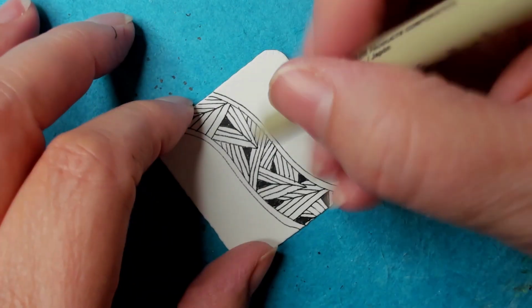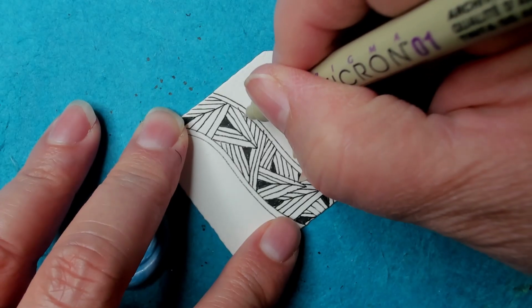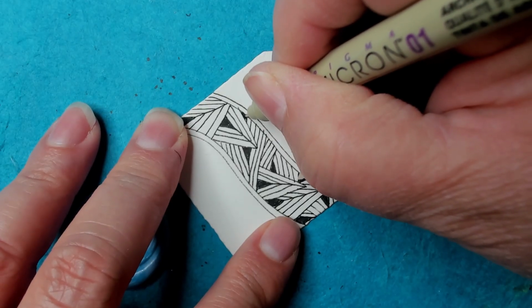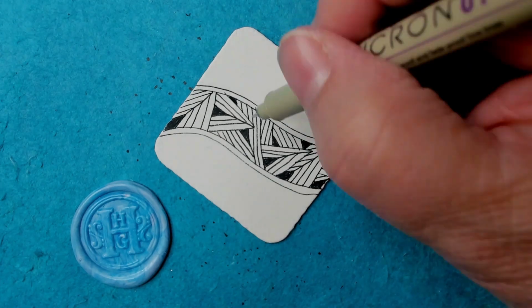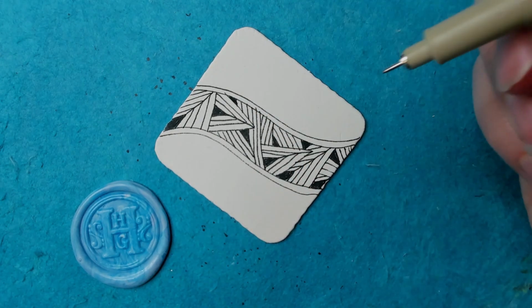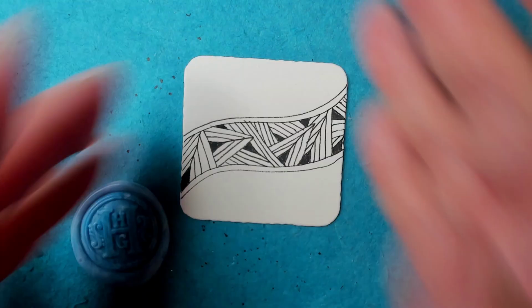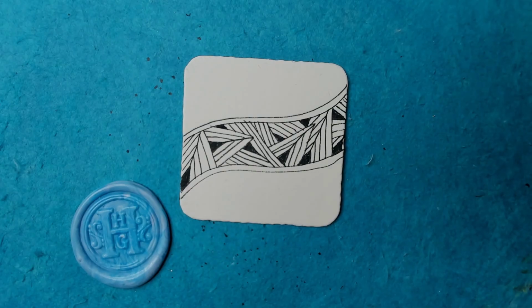You know what? Because this one is weird here. Let's put a, there we go. That fixes that. It was just bothering me. So that fixed it. Happy. Okay. And there we go. Time to do some shading.